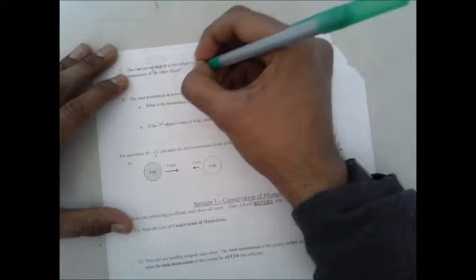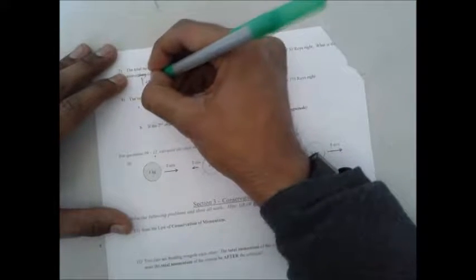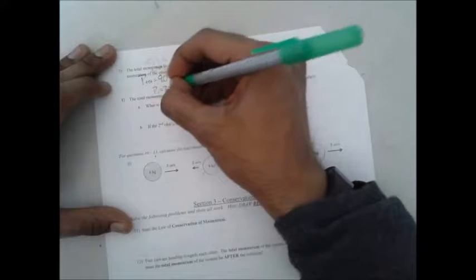Alright, speaking of odd, for number 7, the total momentum in a two-object system is 90 R to the right. One object has a momentum of 30 R to the right. What is the momentum of the other object? Okay, so in this case, the two objects have a total momentum of 90 R to the right. And if one object has a momentum of 30 R to the right, then the other object has to have 60 in order for the total of these two to be 90. You guys can do that. It's easy money, right? That's P total is equal to P1 plus P2.